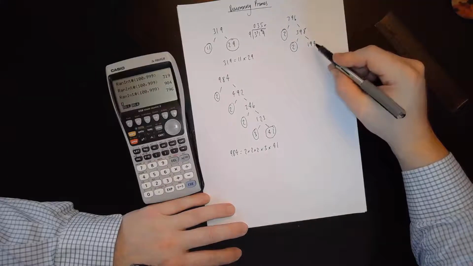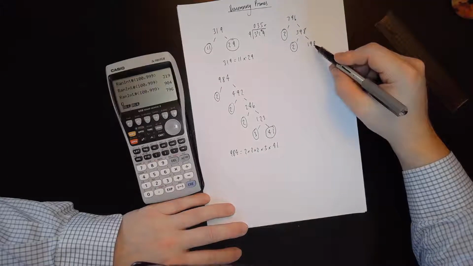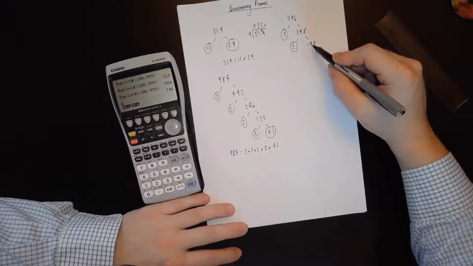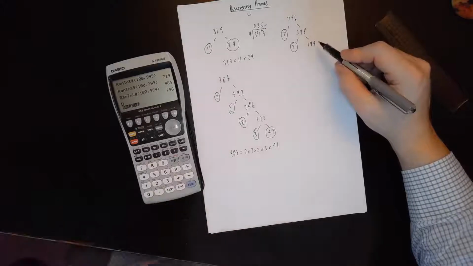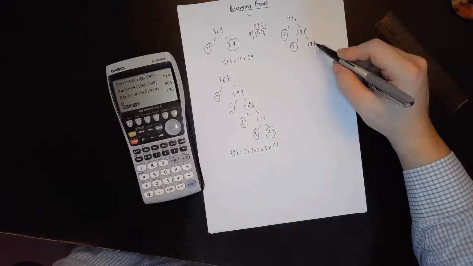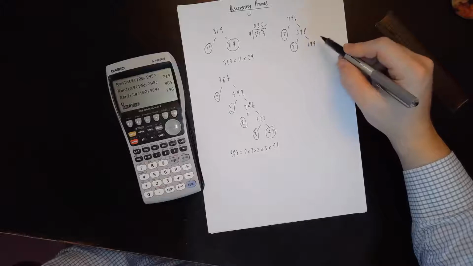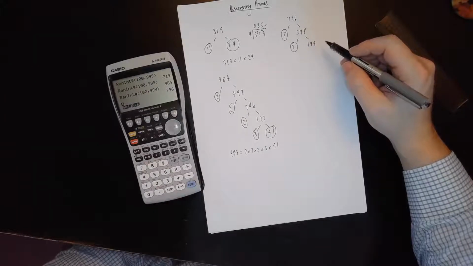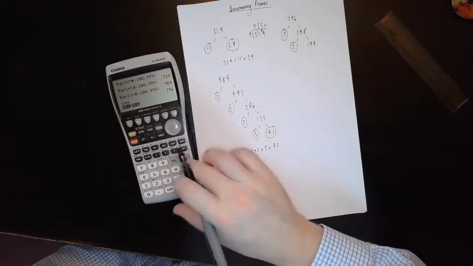Now is 199 prime? I suspect it is, but I can't be sure. It's obviously not divisible by 2 because it's odd. 9 add 9 is 18, add 1 is 19. It's not divisible by 3 because of that. Let's double check on the calculator.